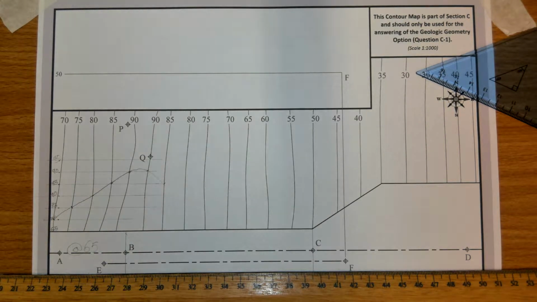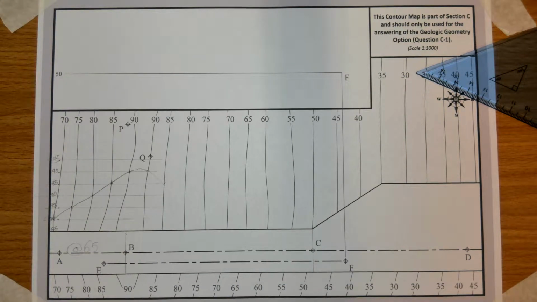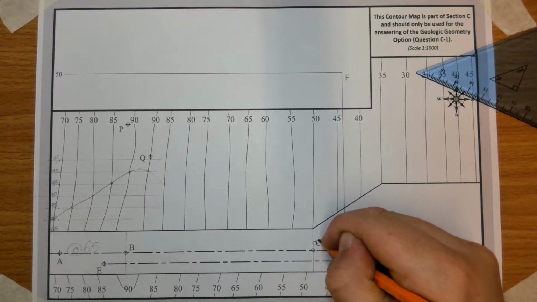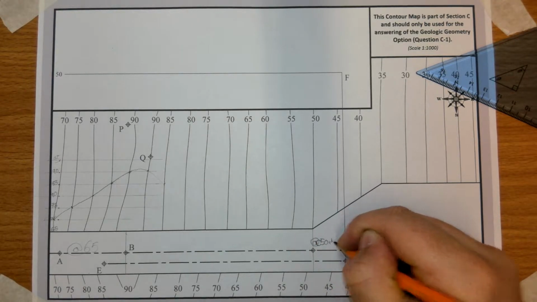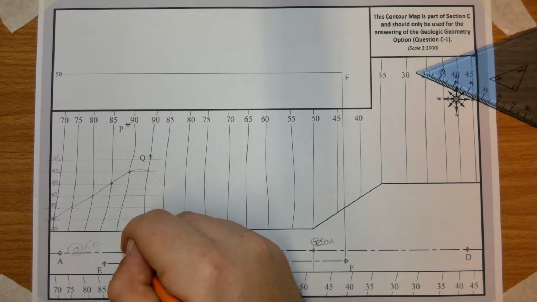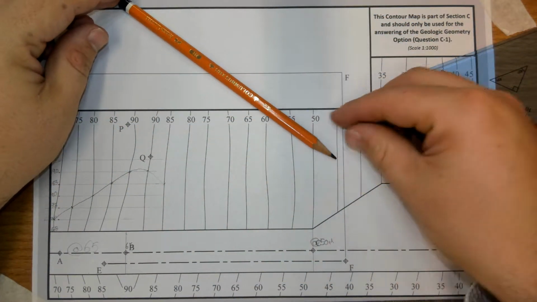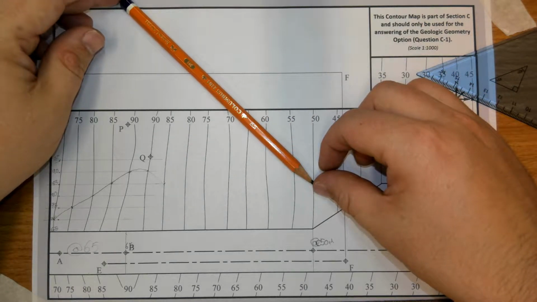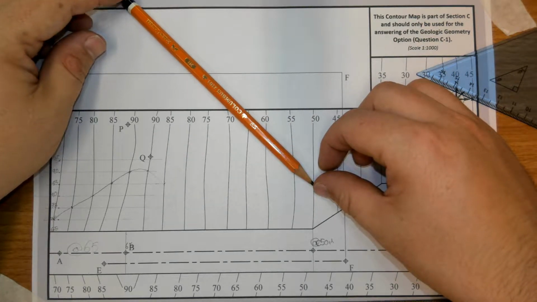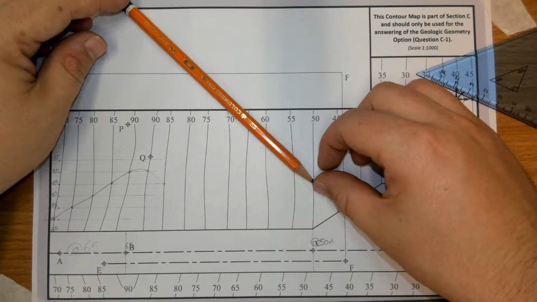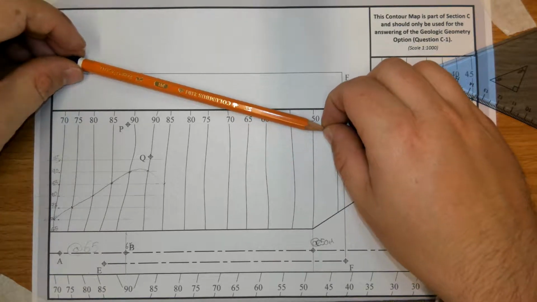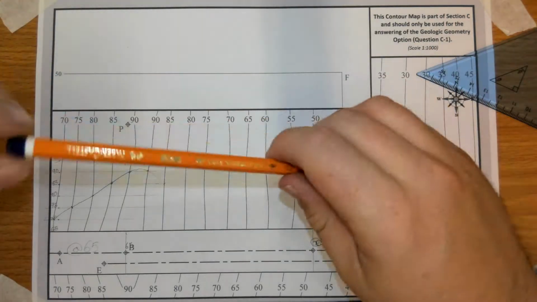Now we're ready to do B to C. Now remember, the portion from B to C is falling uniformly to a level of 50 meters at C. So point C is at 50 meters, point B is at 65 meters. If you imagine this is the ski slope, B is at 65 and C is at 50. Now that's not its real slope. Its real slope would be a little bit gentler.